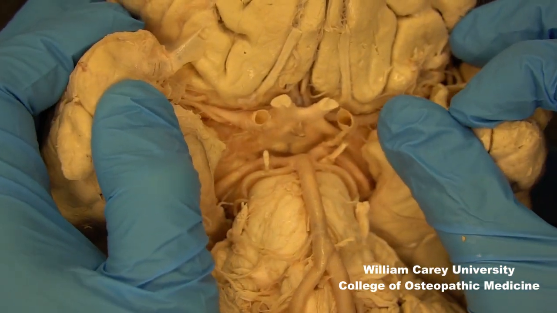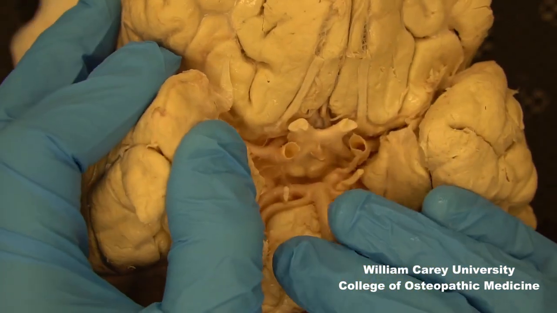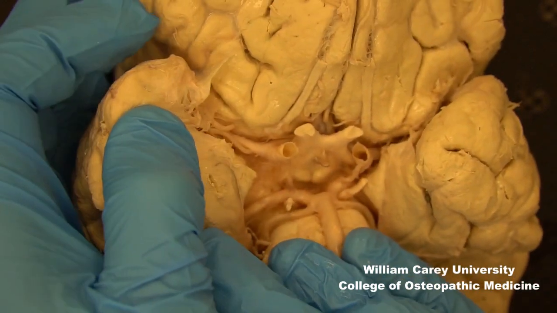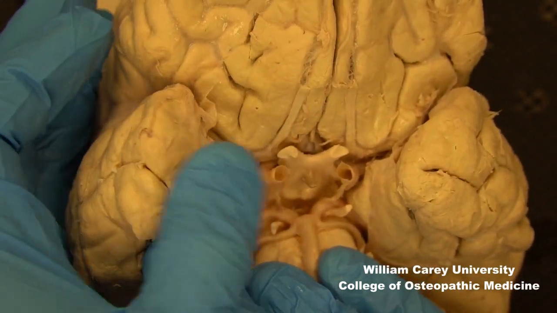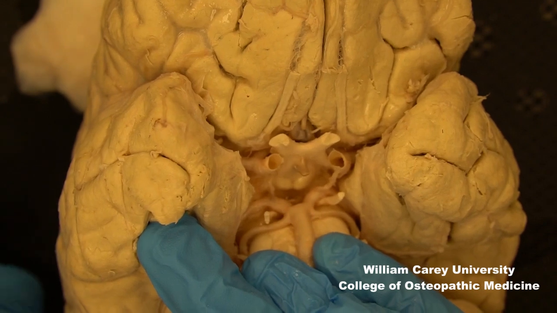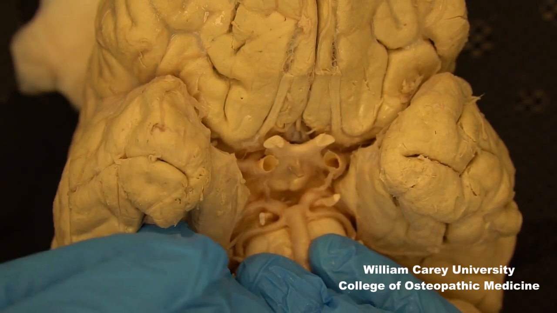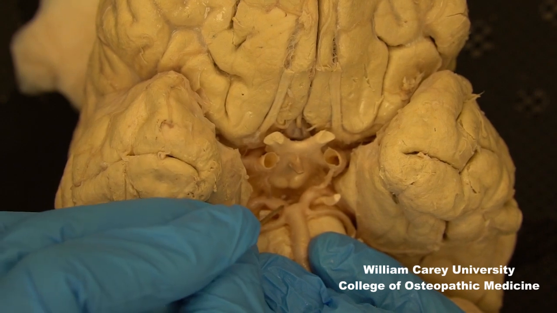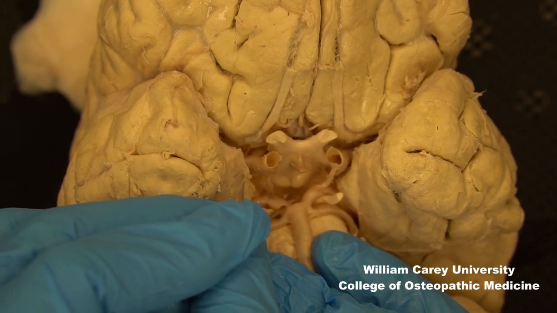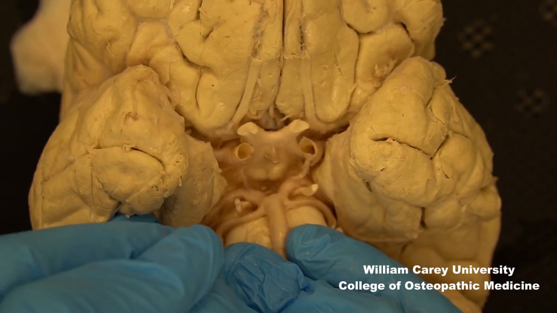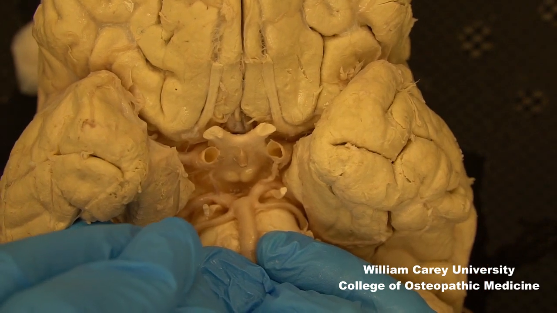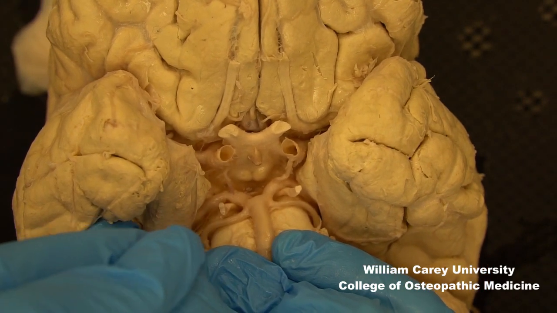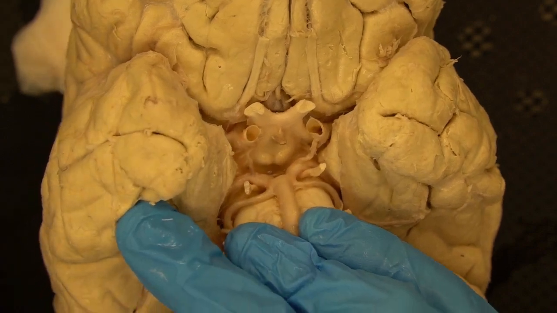Now we can see it coursing around the cerebral peduncle, going into midbrain. It will then supply midbrain, caudal diencephalon, caudal telencephalic structures, including the ventral and inferior aspects of cerebral cortex.